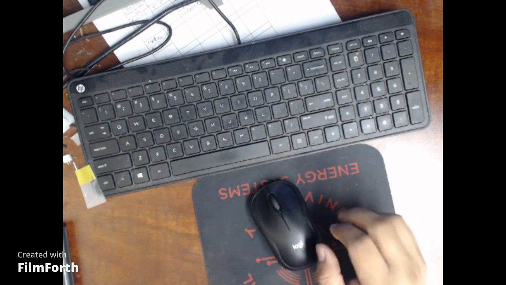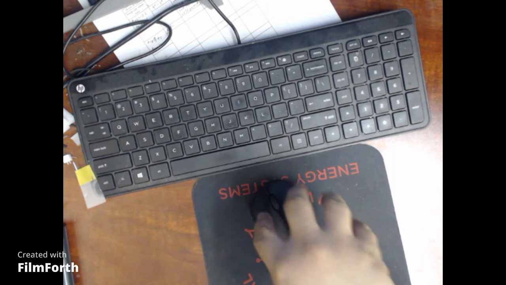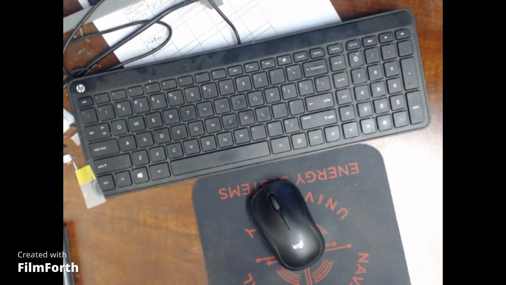Now on your keyboard, or on your laptop, the same functions apply, though it depends on how it's laid out. I know some laptops don't have buttons in front like a traditional mouse, which has the left and right buttons, and there are no middle scrolls.